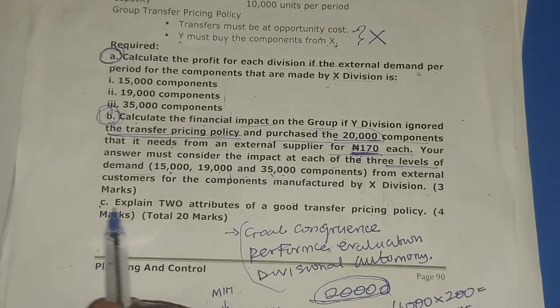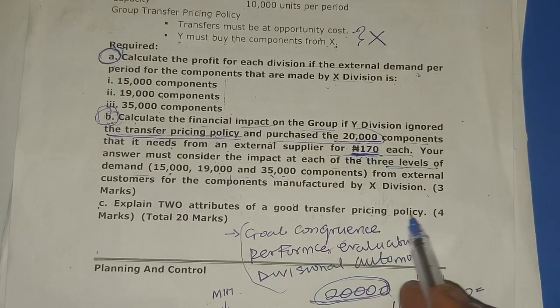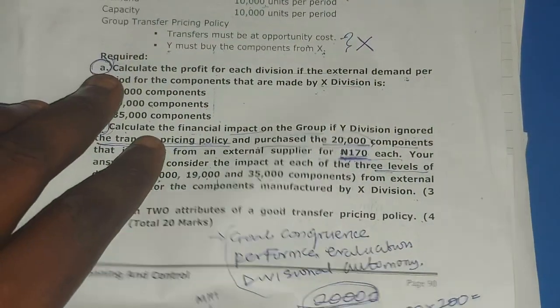Then the C part says explain two attributes of a good transfer pricing policy.